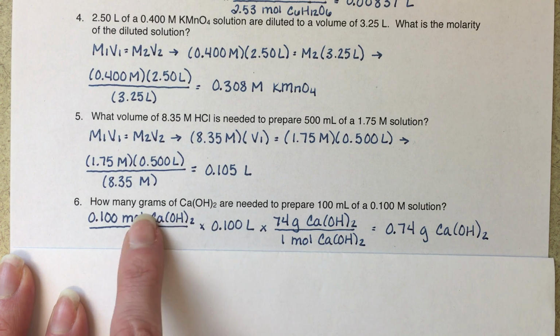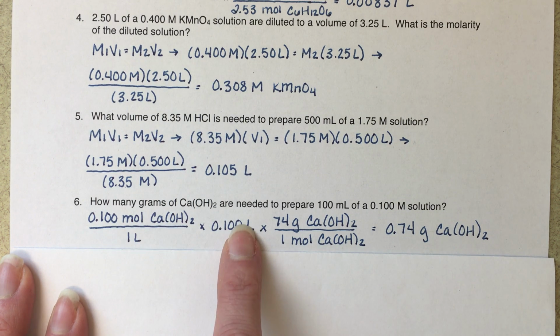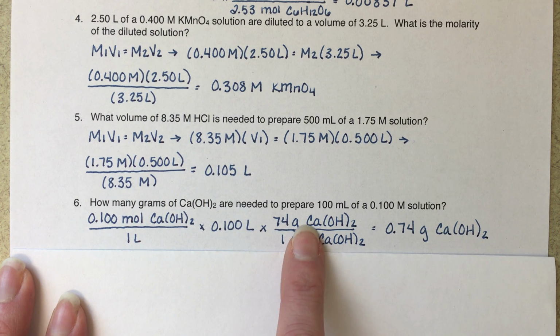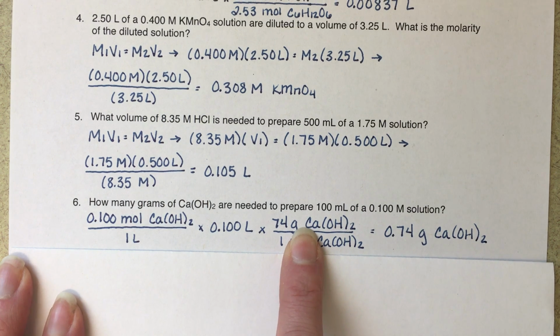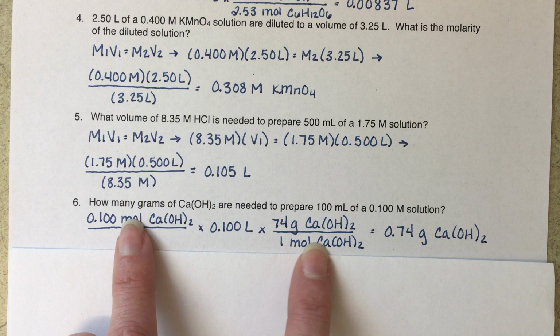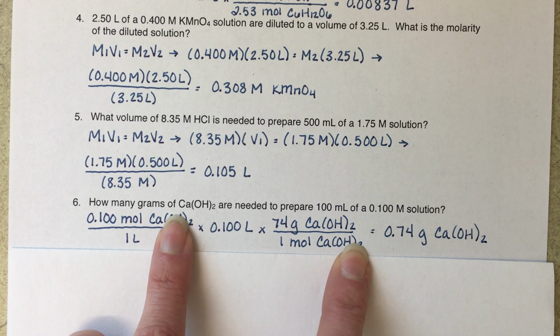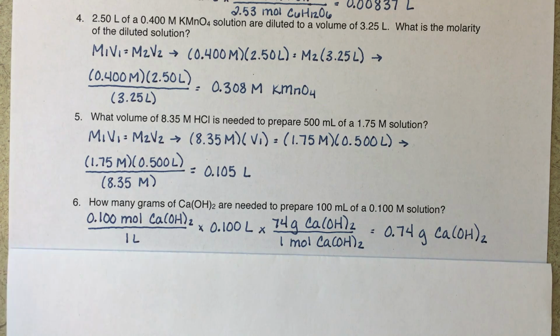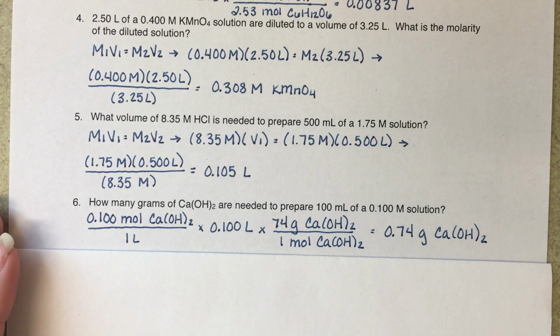So in this step, we are doing a calculation of how many moles we need to have, and then we are converting straight from moles into grams of calcium hydroxide using its molecular weight. So this step allows us to cancel these mole units, and what we're left with are the grams of calcium hydroxide. This problem is quite a bit trickier than the other ones.